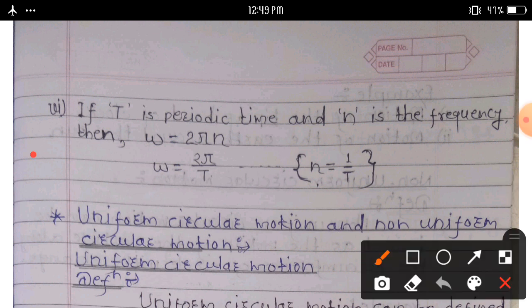If capital T is the periodic time and small n is the frequency, then omega is equal to 2 pi n. But here, frequency means the reciprocal of period. We can write omega is equal to 2 pi upon T, because n is equal to 1 upon T, since frequency is the reciprocal of period.